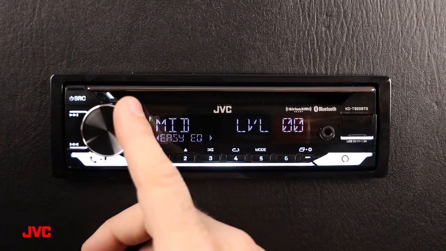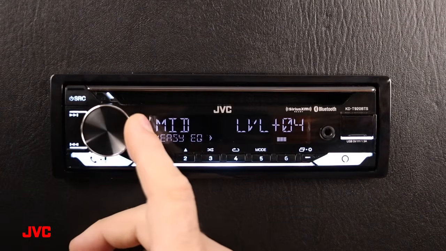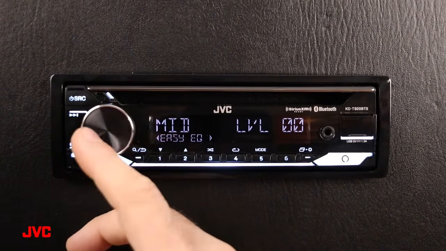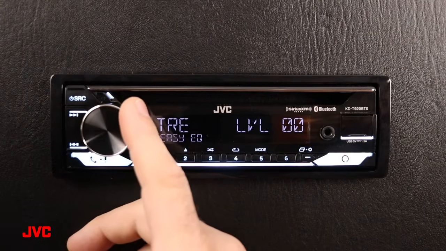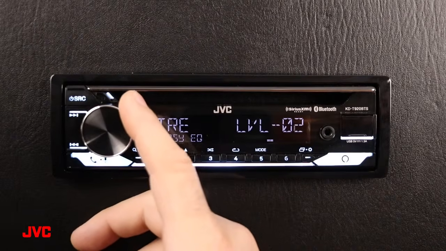Then we have our mid-level control. Here, it adjusts the mid-level output from the audio receiver. And then finally, we have our treble control. Again, you can rotate the knob clockwise or counterclockwise to make the adjustments that you need.